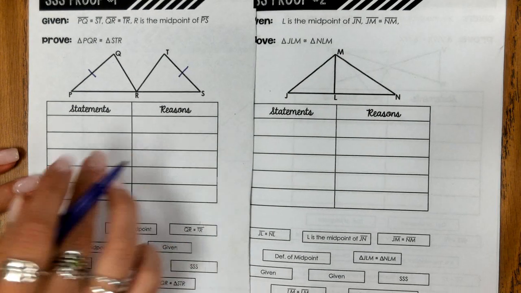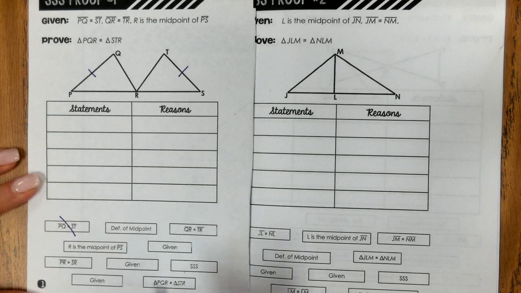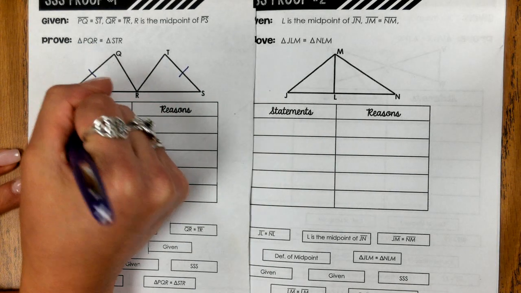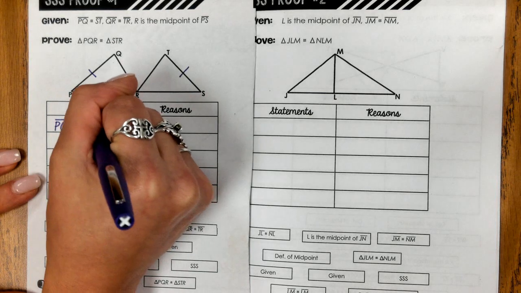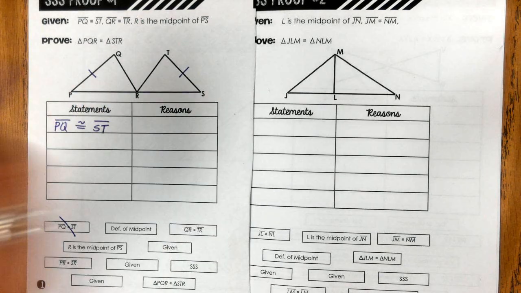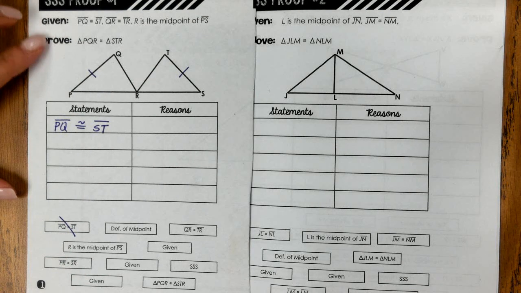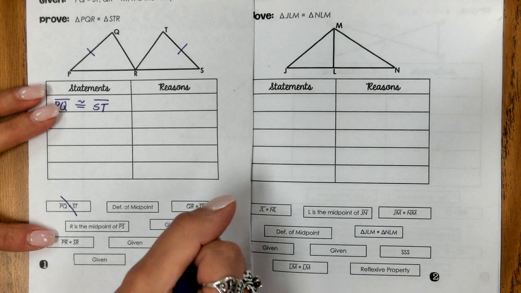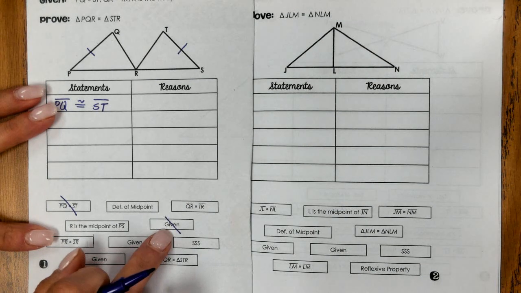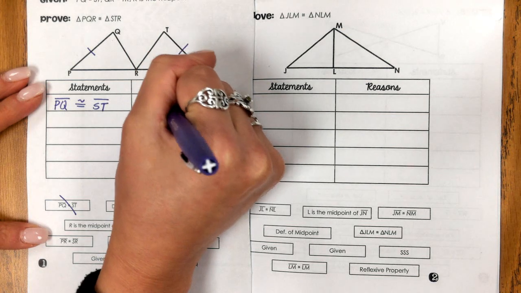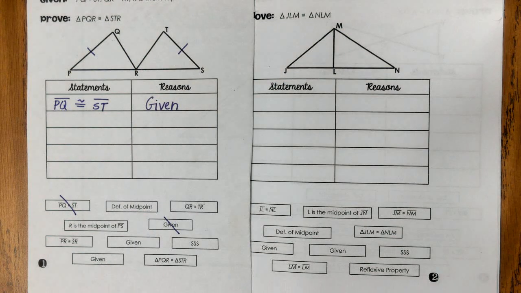So down here on my statement, I'm going to mark that out because I am going to be using that on my first statement. And again, how do I know that information? Because it is what? Very good. So I'm going to mark out given at the bottom since I'm using it. And I'm going to write that into my reasons.